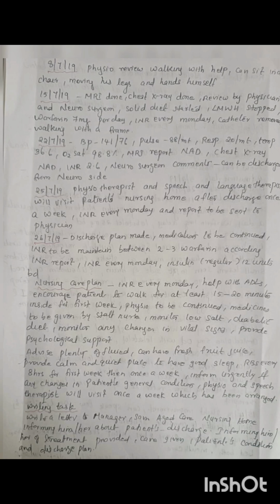So I told you, first you have to read the writing task. Here you can see: write a letter to the manager of the aged care nursing home, informing him or her about the patient's discharge, the treatment provided, care given, the patient's condition and the discharge plan.